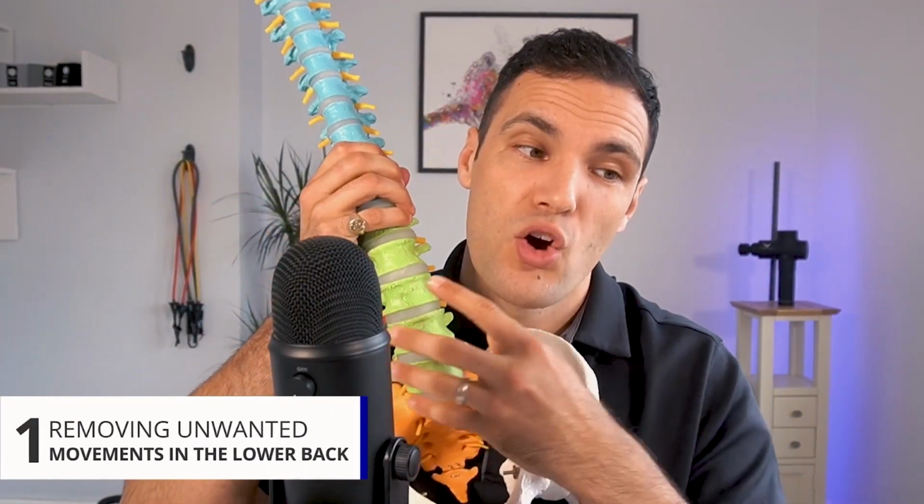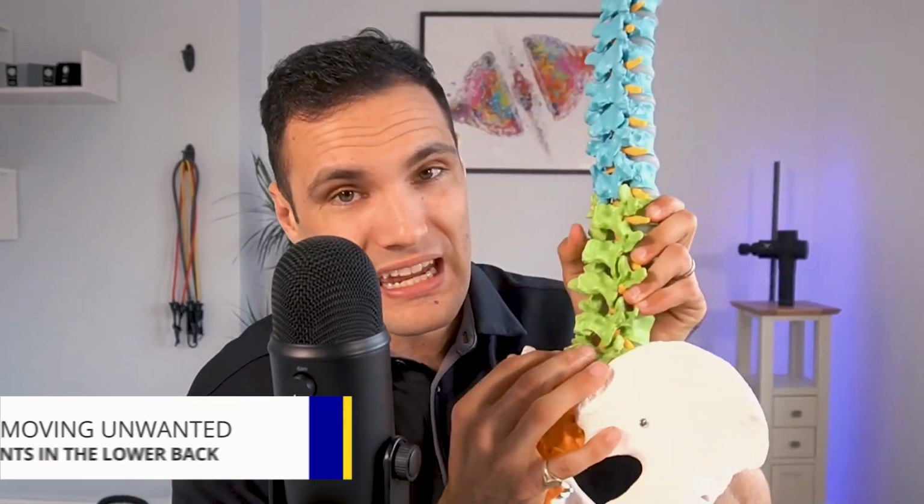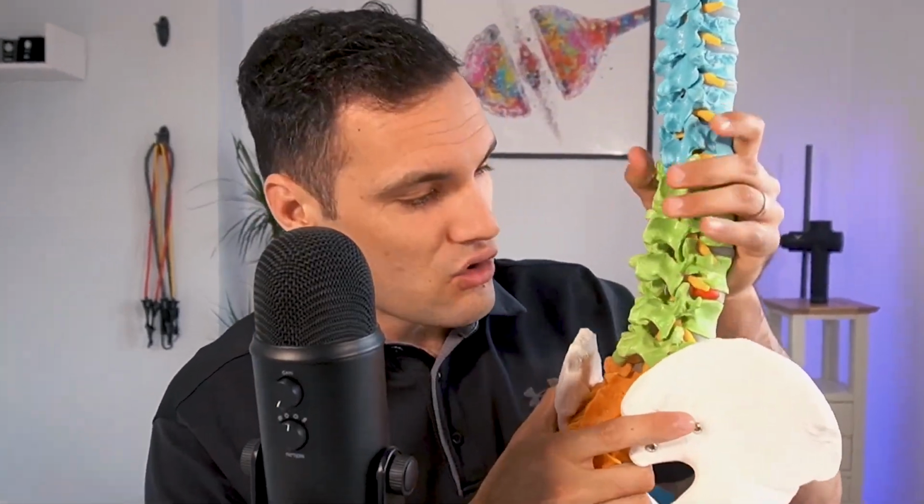Enough on the background, let's get into the nitty-gritty of this. Number 1 is going to be focusing on removing erroneous movements in the lumbar spine. When we have an injury down here in the lower back, it is random movements from daily living that put strain focused on an area that's maybe not healing very well.